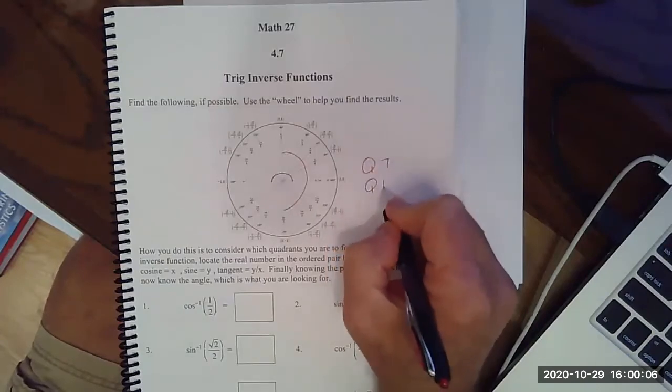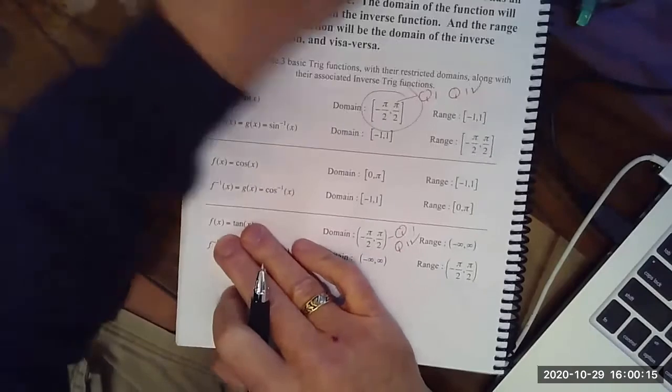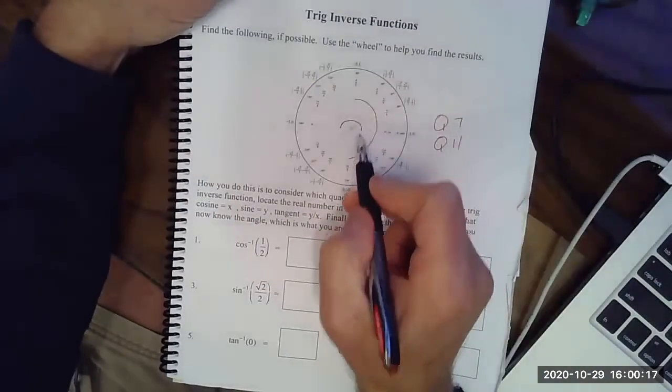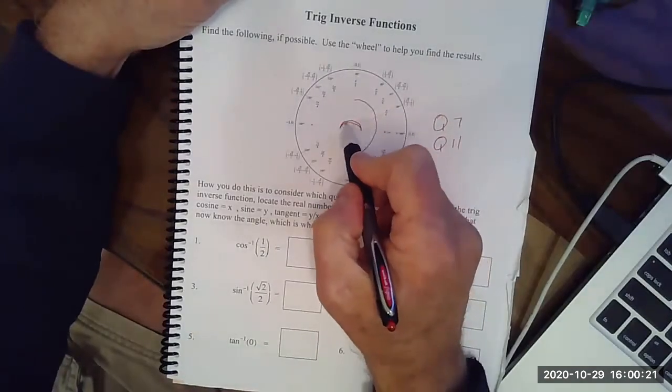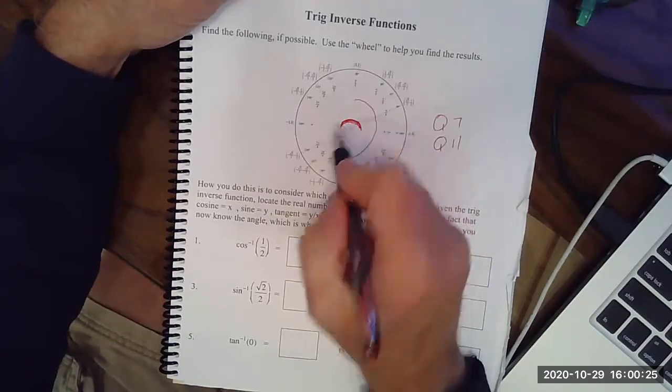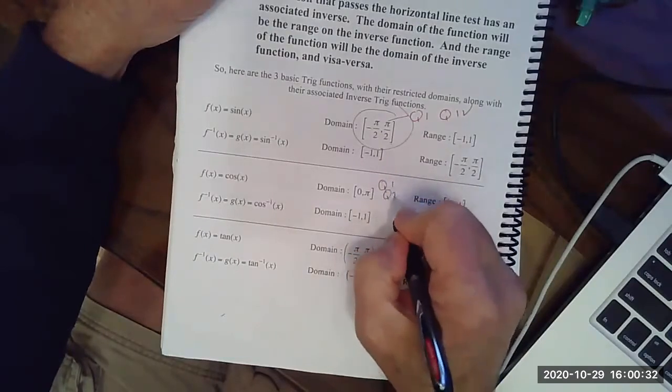Come on, you guys. Which two quadrants right here? This is way back in chapter 4, section 1. I thought I heard someone trying to say 1 and 2. Thank you very much for that answer. So this is Q1 and Q2.